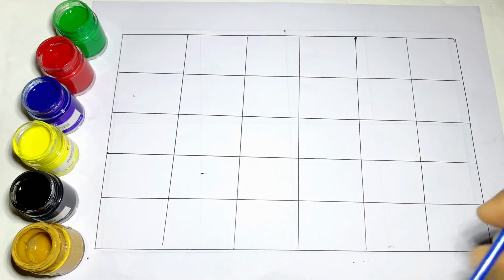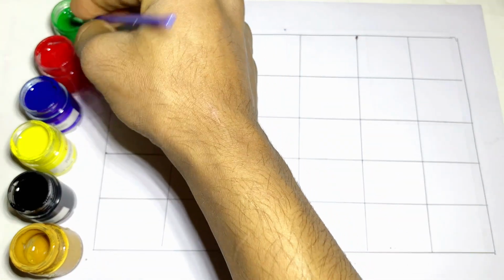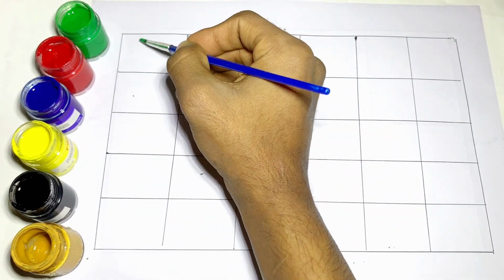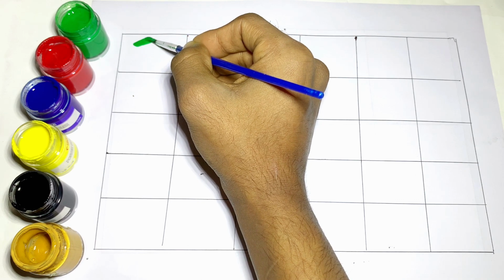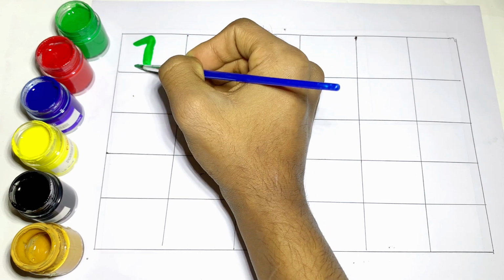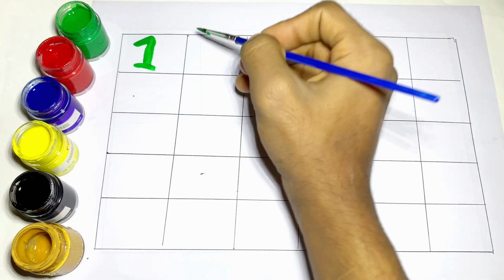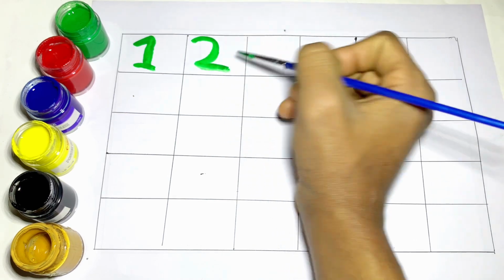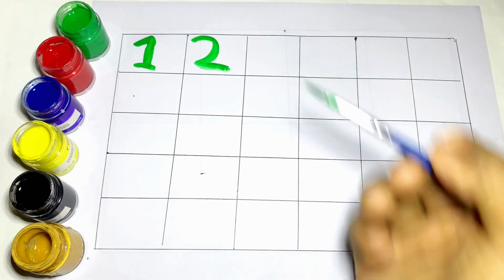Kids, first draw 1. The numbers of 1 and use green color, O N E, 1. 2. The numbers of 2, T W O, 2.